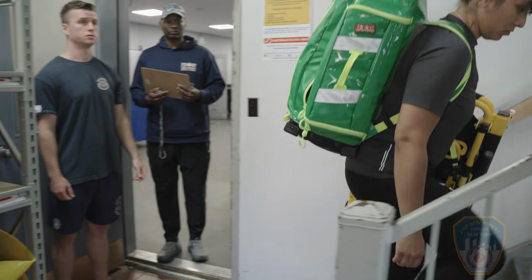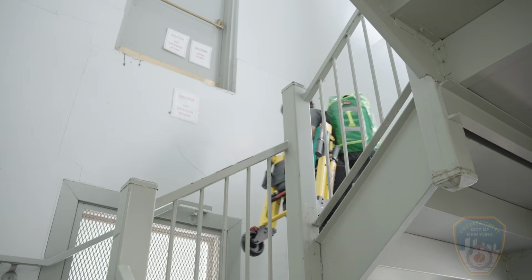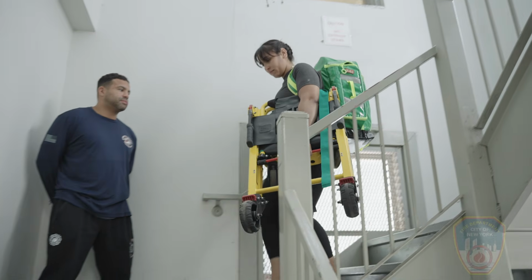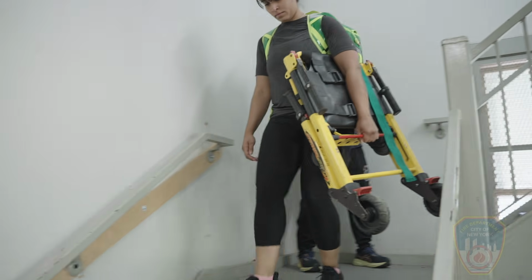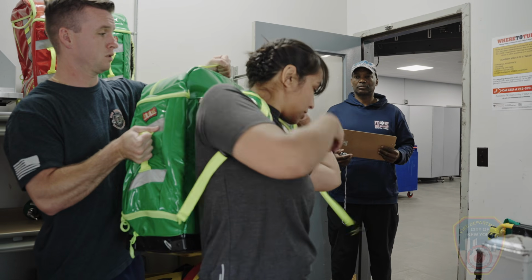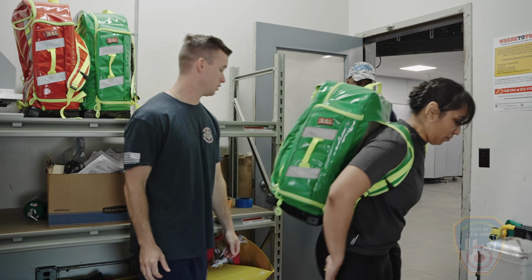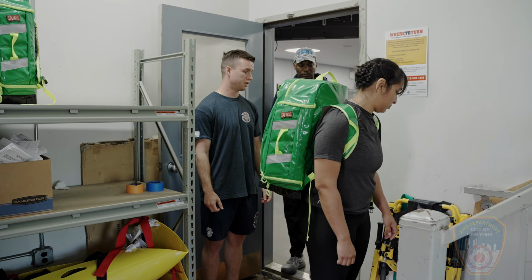Event number 2, carrying equipment while climbing stairs. The carrying equipment while climbing stairs event simulates carrying equipment while climbing and descending stairs to reach an emergency scene and/or patient. We will assist you with donning a MedTech bag, which will be worn as a backpack during this event. After the MedTech bag is properly fitted, I will issue the Ready Go command.